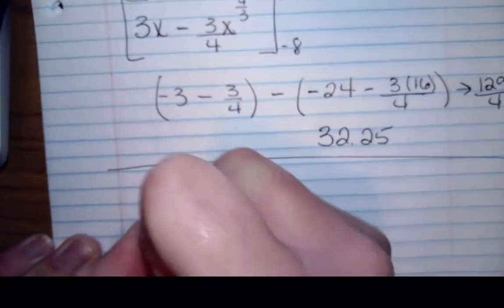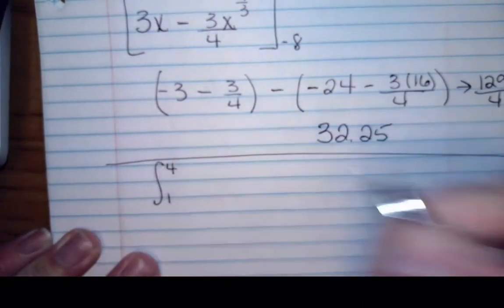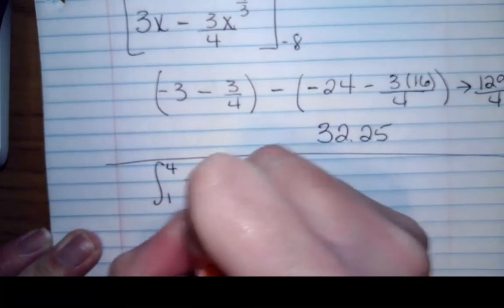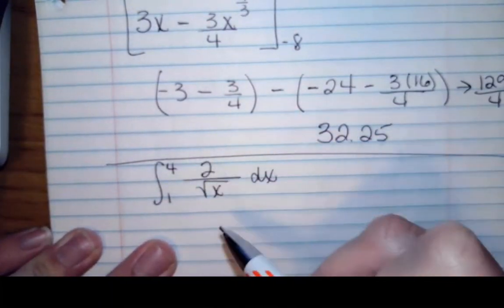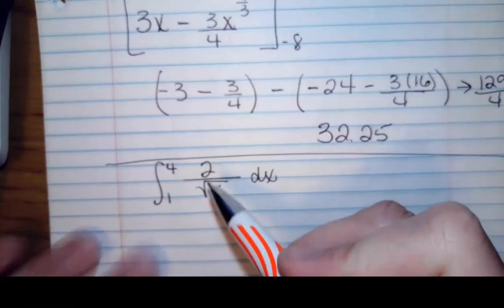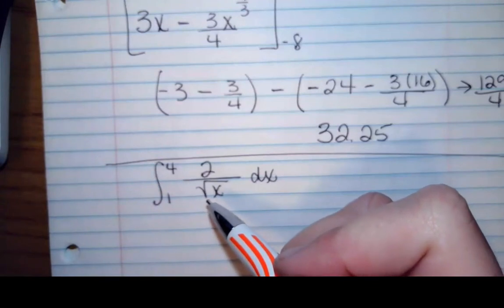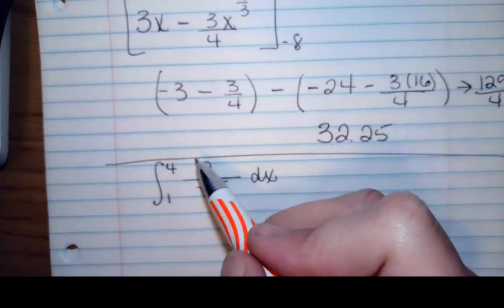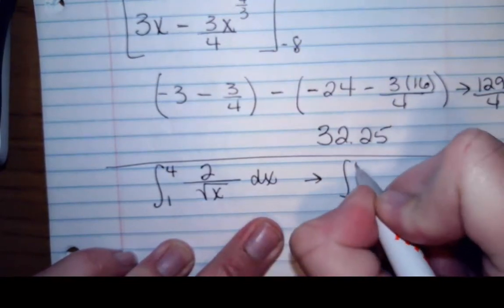I have the integral going from 1 to 4 of 2 over the square root of x. So remember, as soon as I see that I've got a fraction, I always see if the derivative of the bottom is in the top. Well, the derivative of the bottom would be 1/2 x to the -1/2, which is not anywhere close to being in the top. So I'm going to bring that denominator up top with a negative exponent.